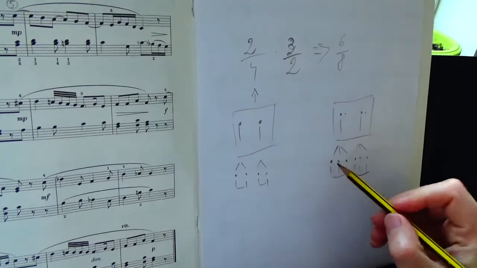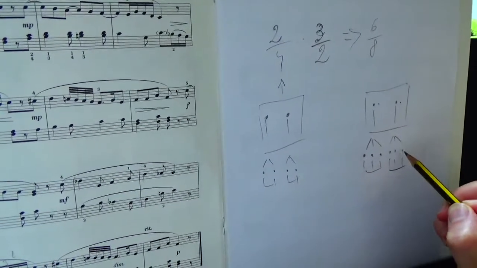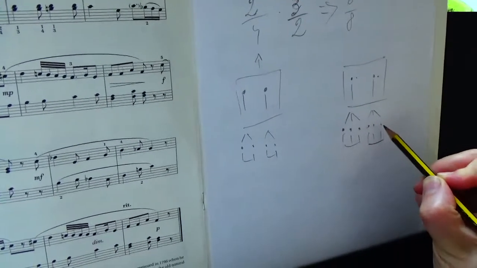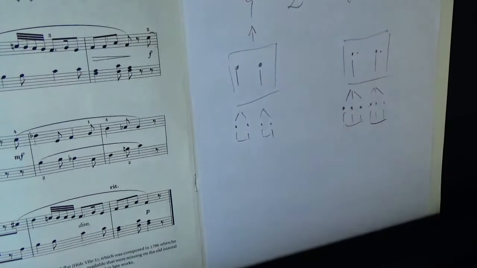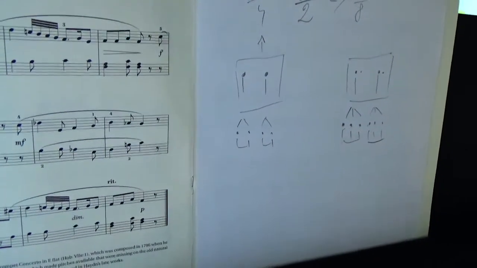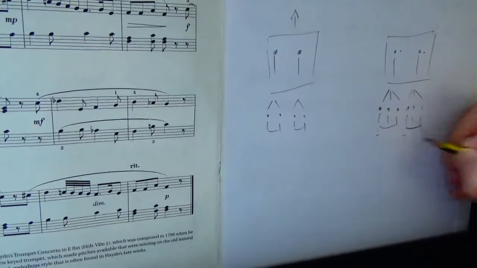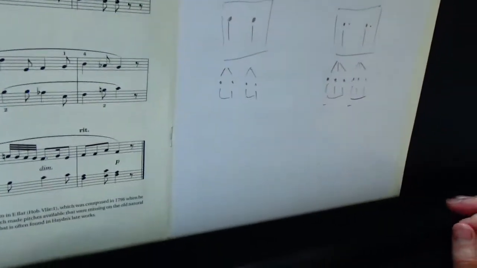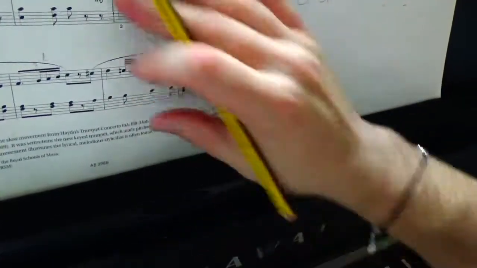Now, in your case, it's 1, 2, 3, 4, 5, 6, or 1, 2, 3, 1, 2, 3. You can choose between twice 3 or 4, 5, 6. It's important that you stress the fourth. One accent here and one accent here. In this way we save also the big subdivision of the bar into equal dotted crotchets. Let's talk about now the specific case of this Andante.